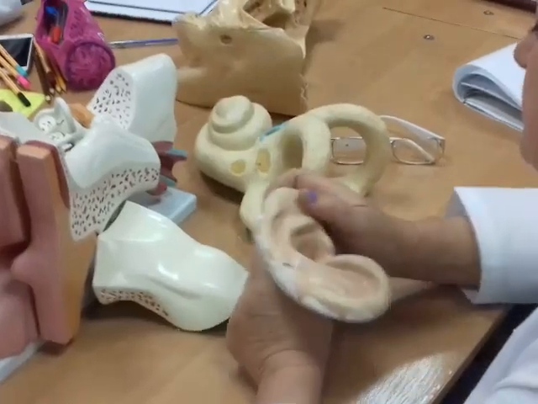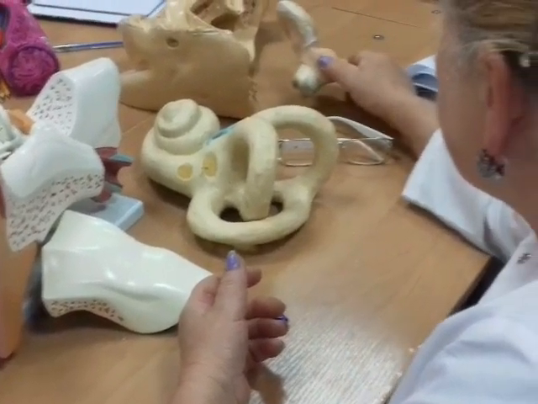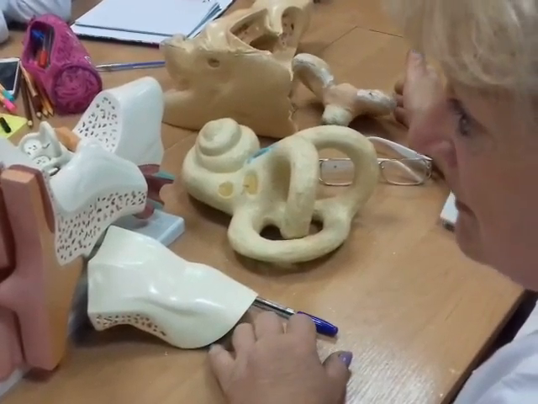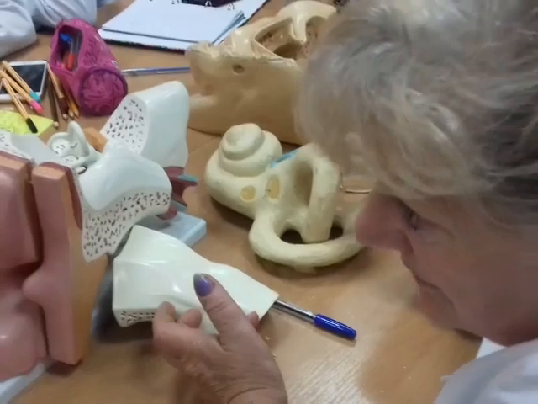Did you understand? You can see this is the external ear. Why do we have a cartilage skeleton? For comfortable sleeping, for example. Did you understand?